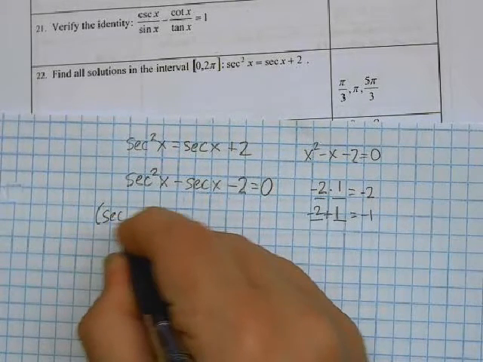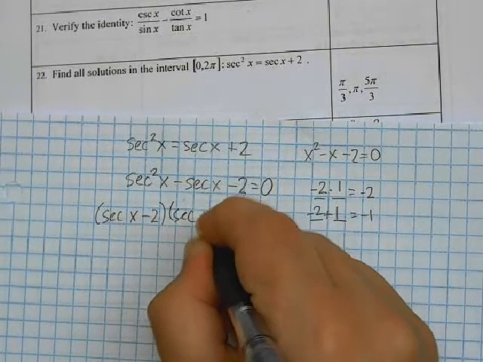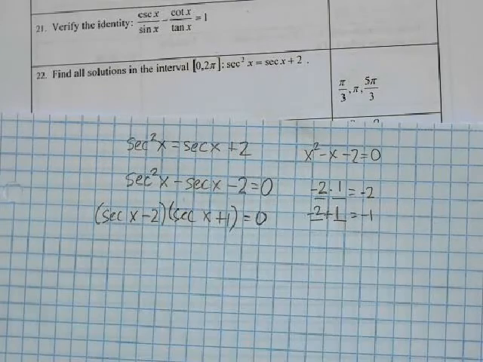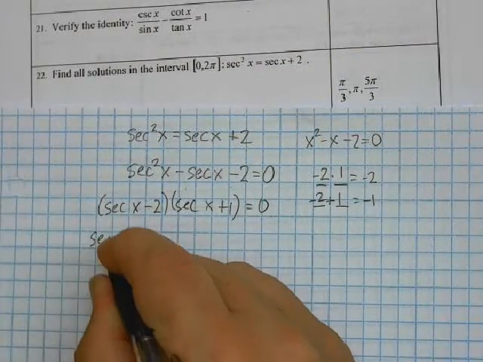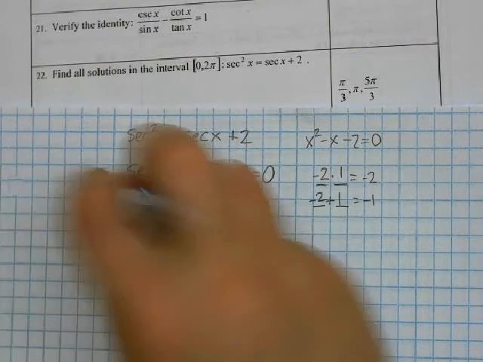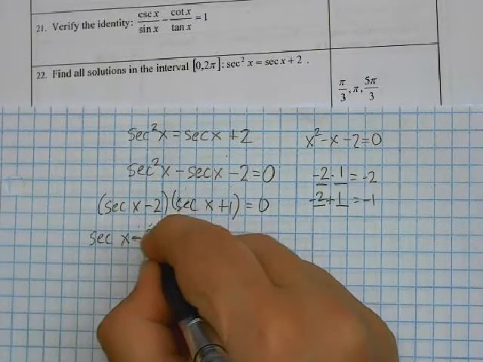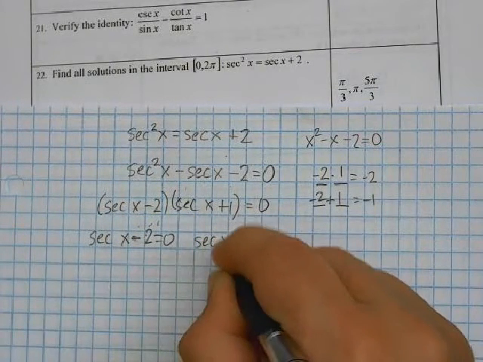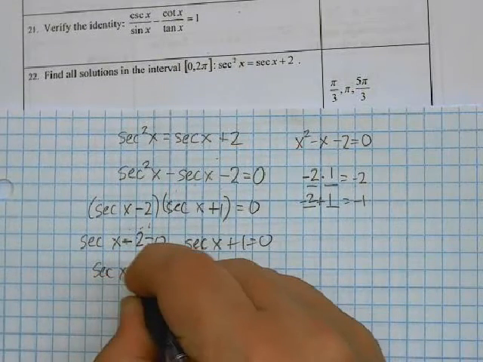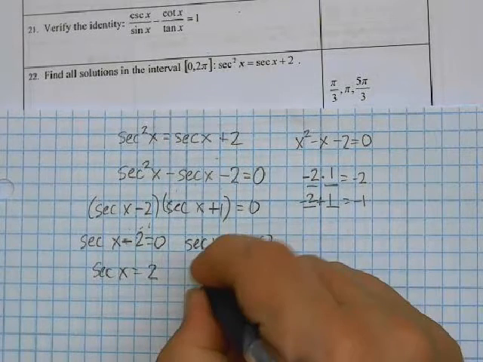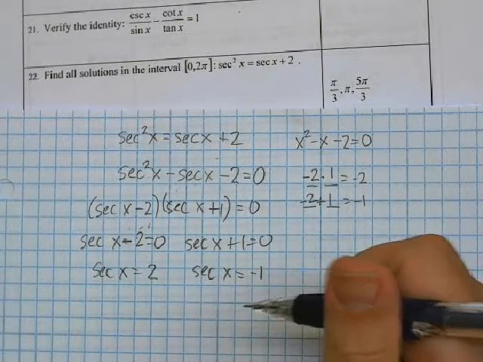So I can rewrite this as secant x minus 2 times secant x plus 1 equals 0. So now I solve for secant. I get secant x equals 2 and secant x equals negative 1.